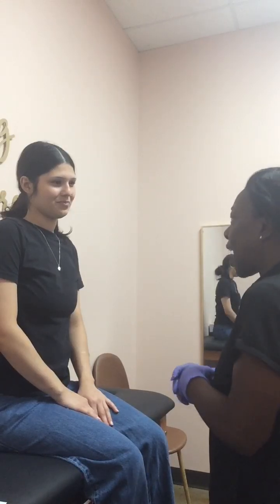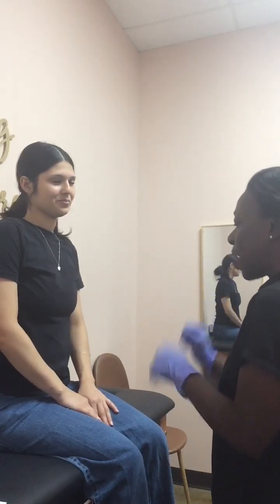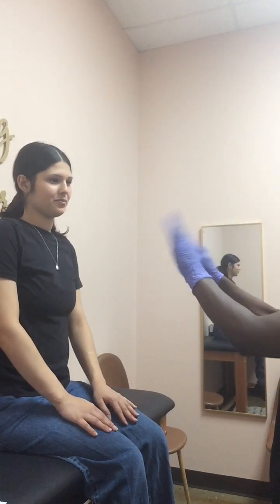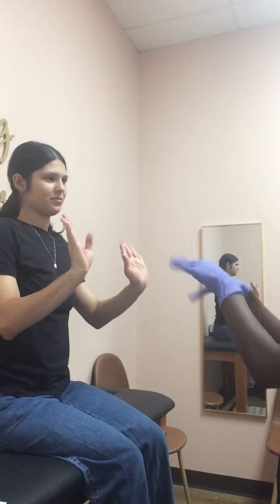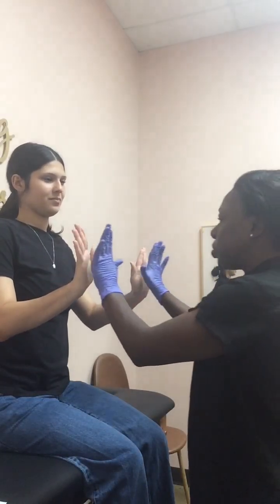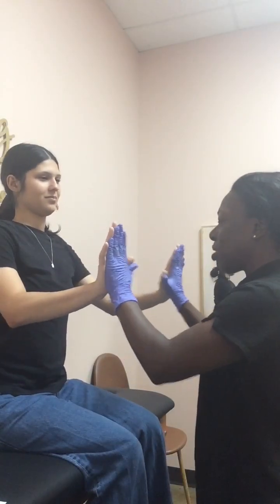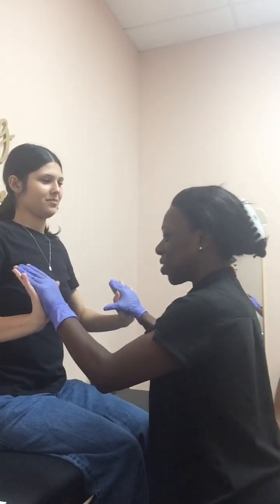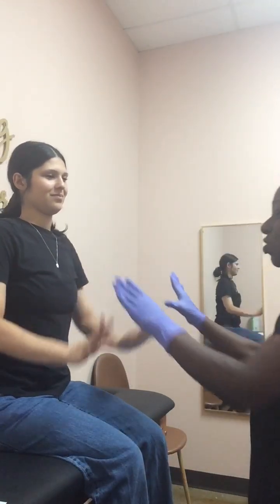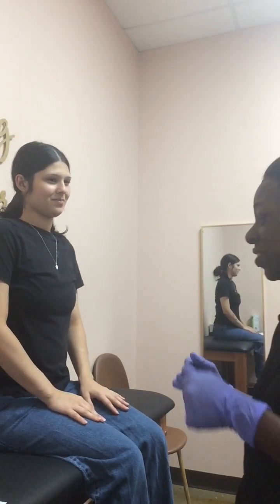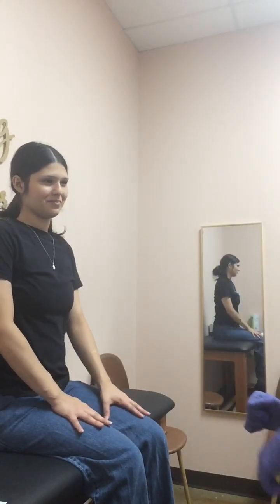So now we're going to look at your wrists and your elbows, okay? Are you able to do this with your wrists and elbows? Okay, so I want you to push against me. All right, now I'm going to push against you. Good job. So she was able to show strength against resistance in her arms and elbows, okay?